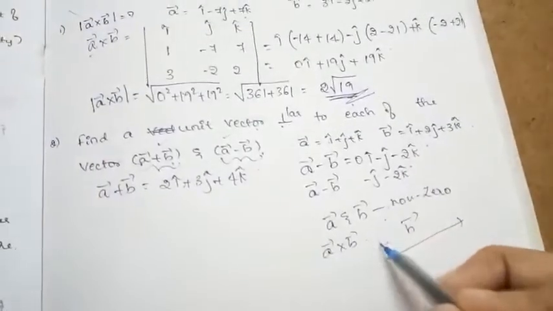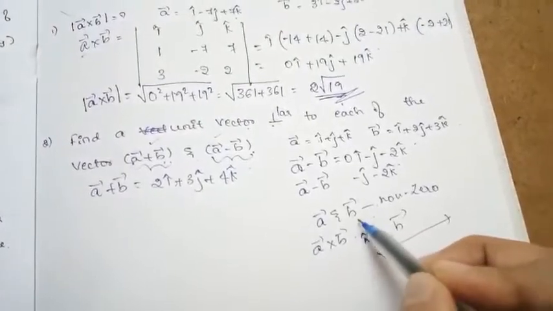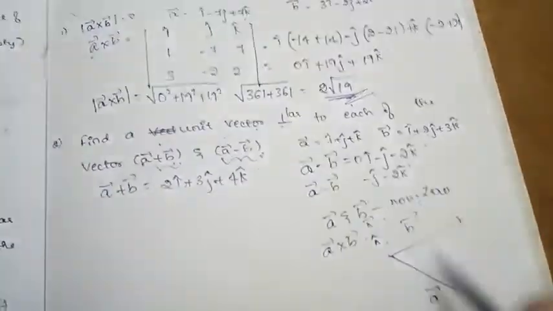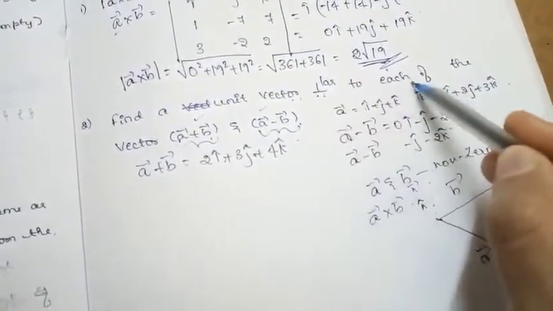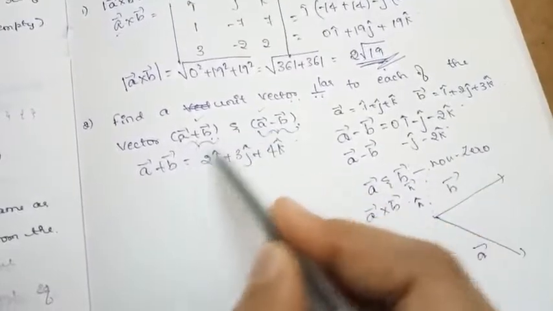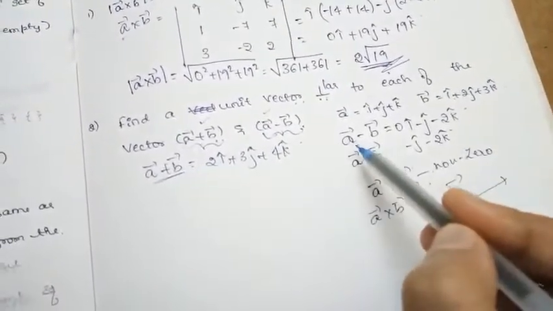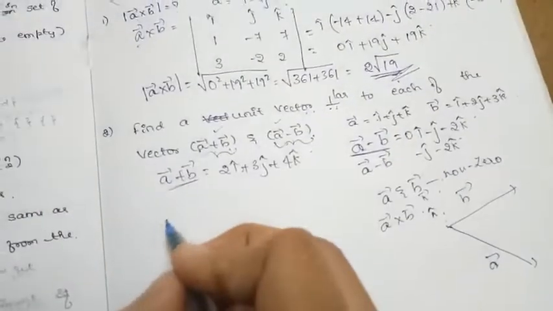So that n cap or vector n is perpendicular to both vector A and vector B. Now here we need a unit vector perpendicular to both of these vectors. How can we find a vector perpendicular to both of them?